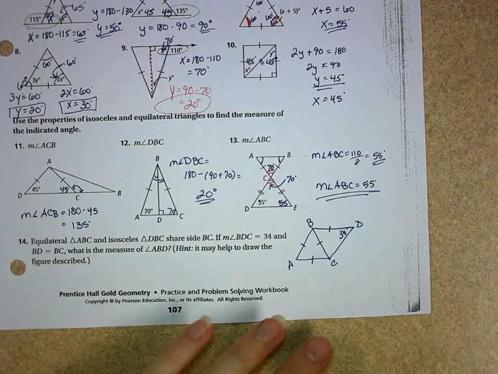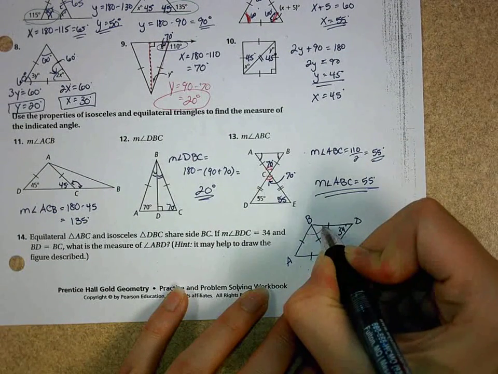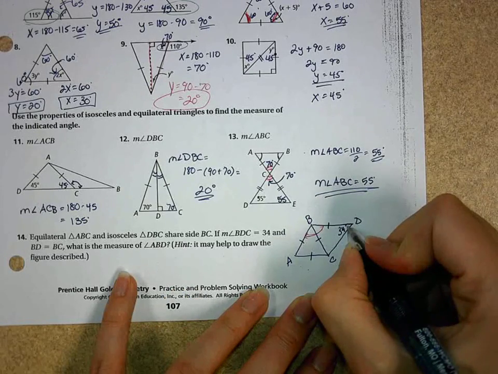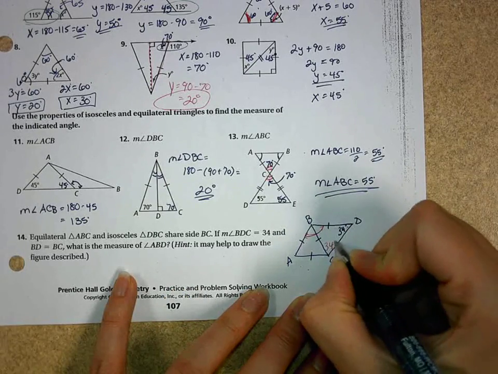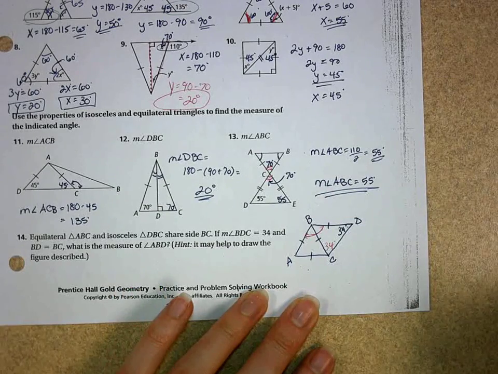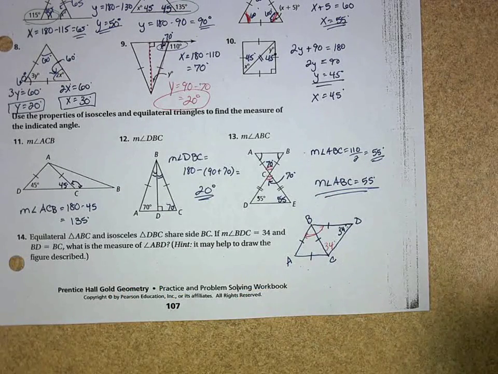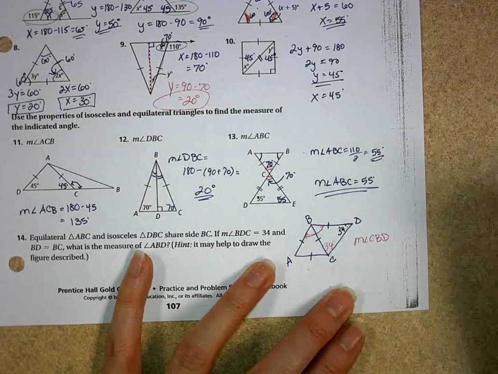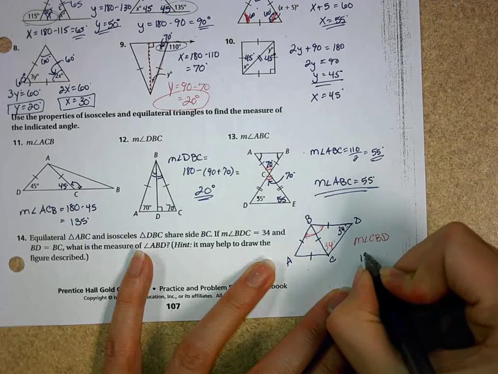So I want to know the measure of the whole big angle. Well, if this one's 34, this one right here is what? 34. Why? Because the base angles of an isosceles triangle are congruent. So that adds up to 68. So I know the measure of angle CBD, I'm going to change pens here, it's going to be 180 minus 68.